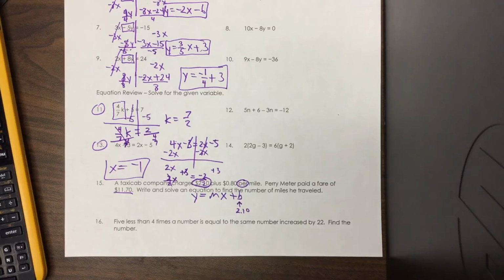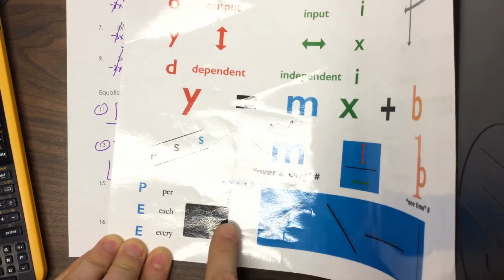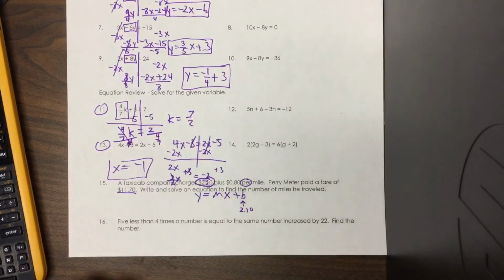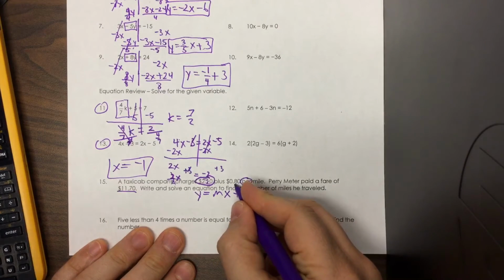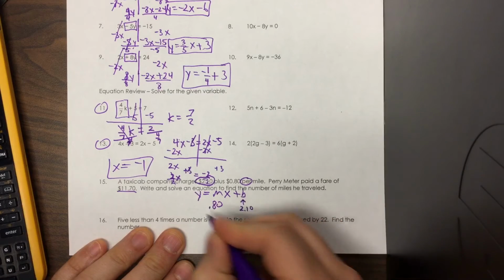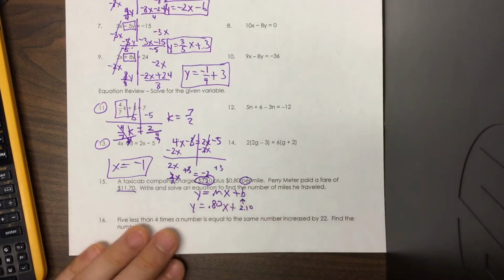Remember, the words per, each, and every help you find the slope. They help you find the M number, all right? So that's my M number. It's happening every time over and over per mile. So my equation is y equals 80 cents times x plus $2.10.